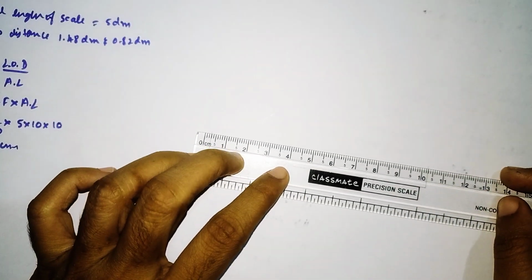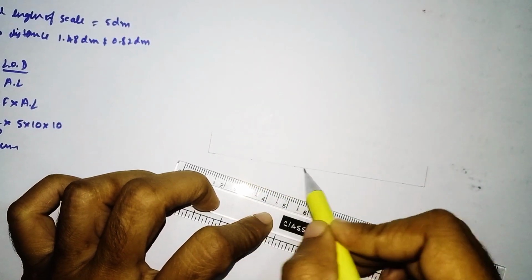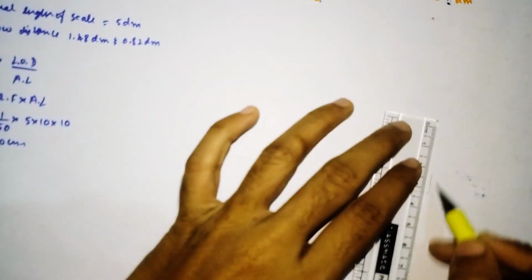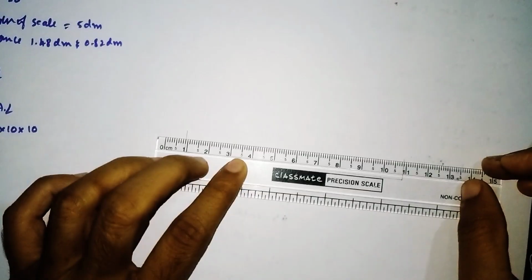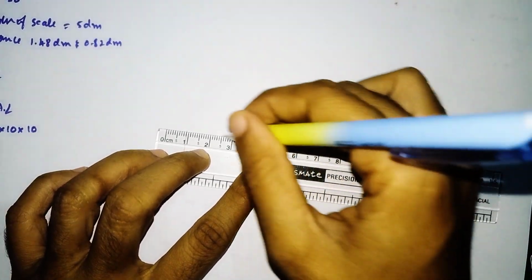And again, after marking the 2 centimeter, we have to draw the 1 centimeter vertical line and join it. Both the ends we have to join.